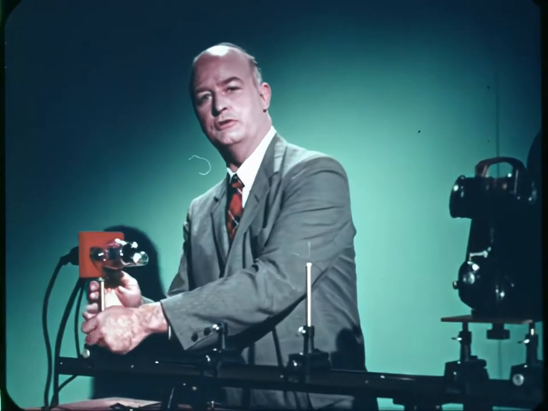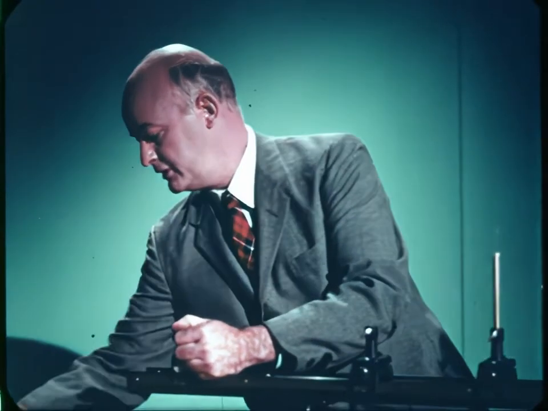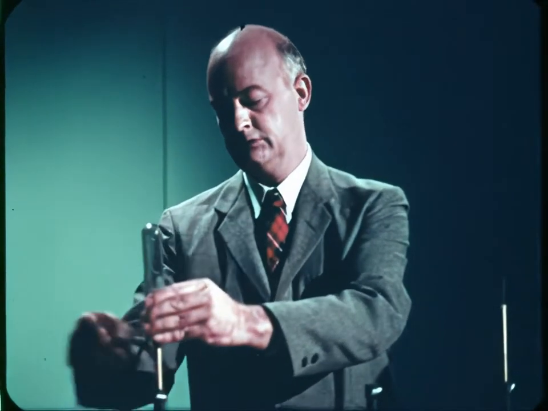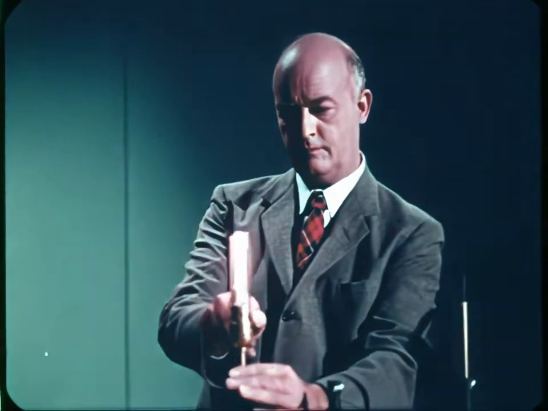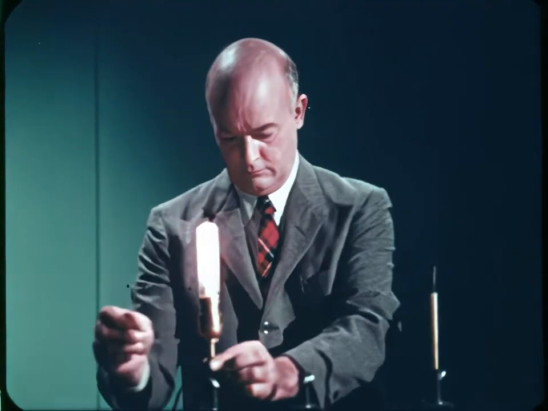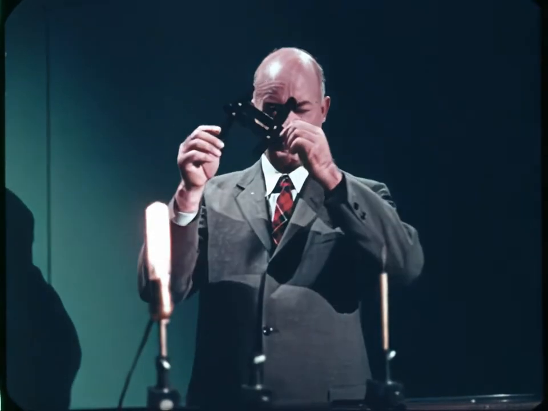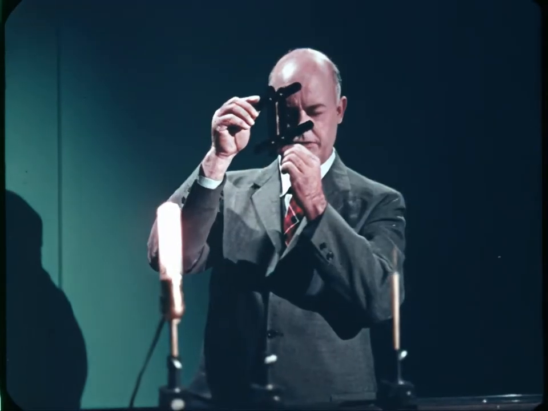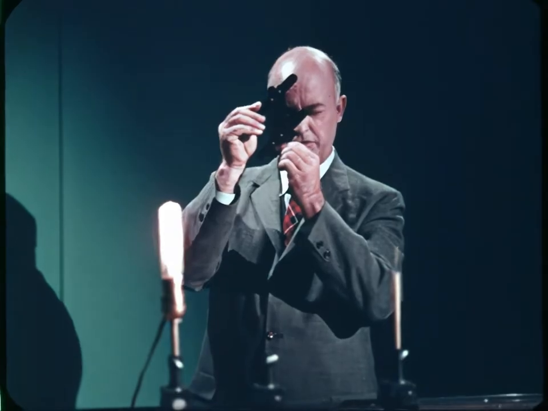Any convenient light source will work. I have a simple one here that you might find available. It's called a showcase bulb, and I use it because it has a narrow filament. Now, if I hold this up and align it with the light source, then close down gradually, this is what you'd see.